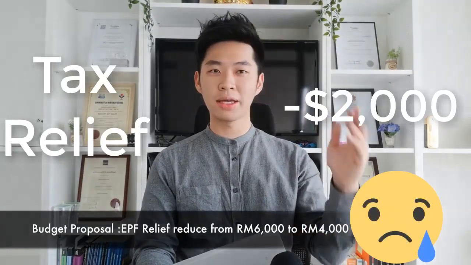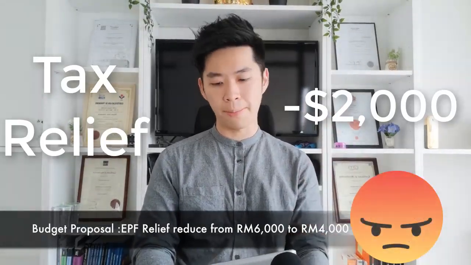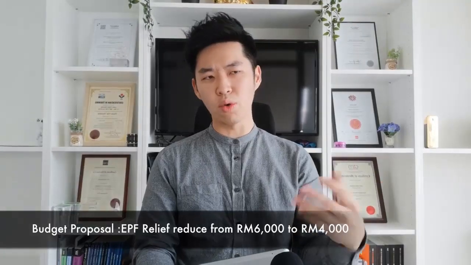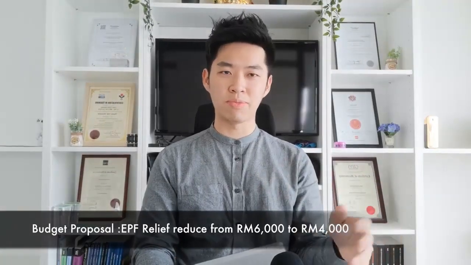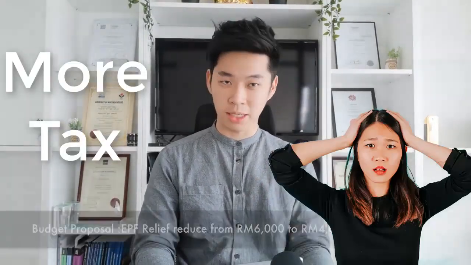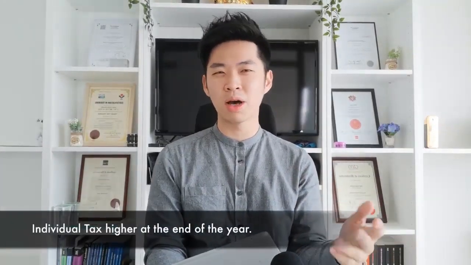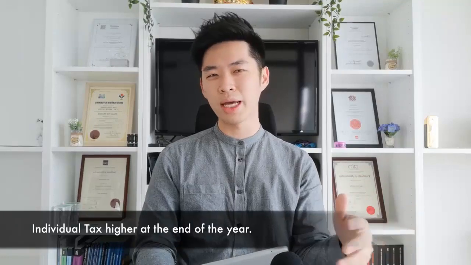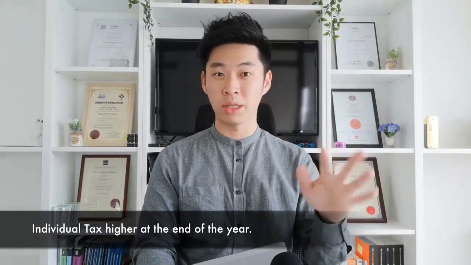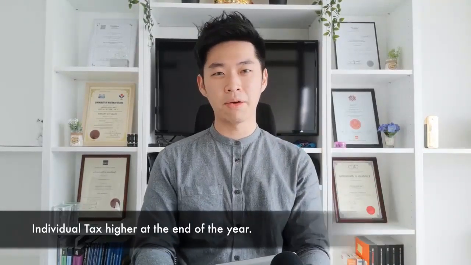So some are happy, some are not. The mid and high income earners will not be happy, I understand that. When they cut 2,000 of EPF relief, it means you have to pay more tax at the end of the year. How much tax? I would say, if you are in the range of 21 or 19 percent, it should be around 400 or 500 difference. So you have to pay that amount of tax every year now.